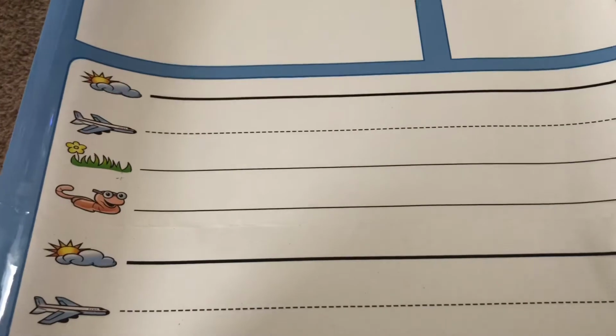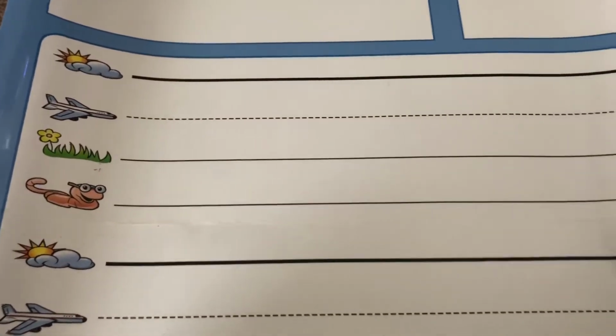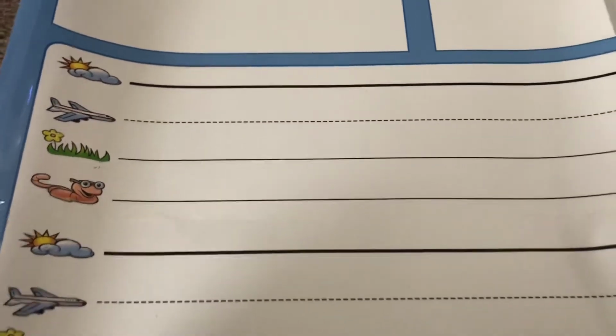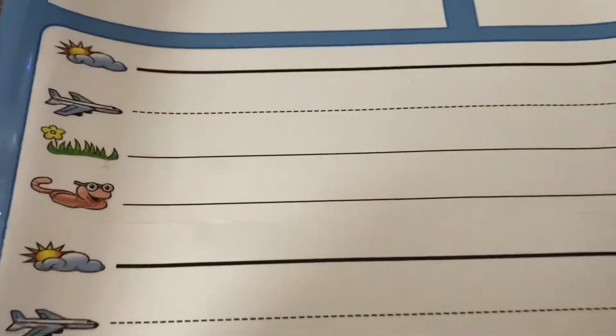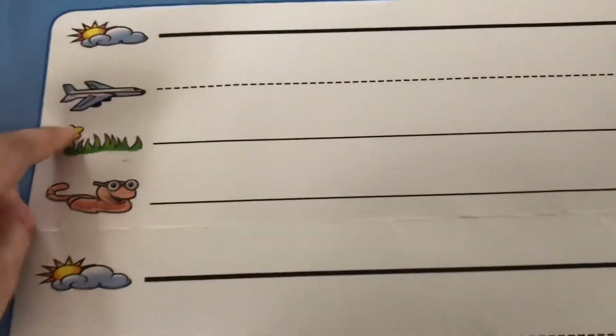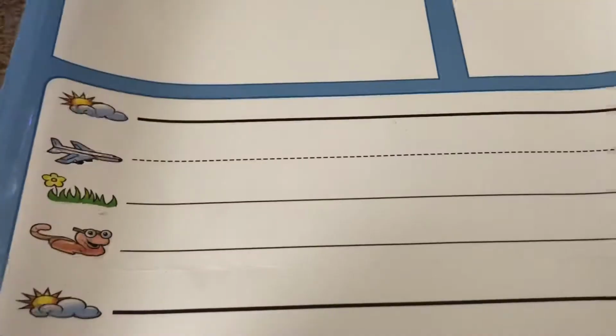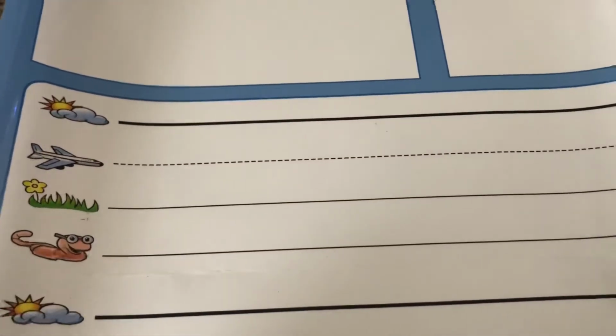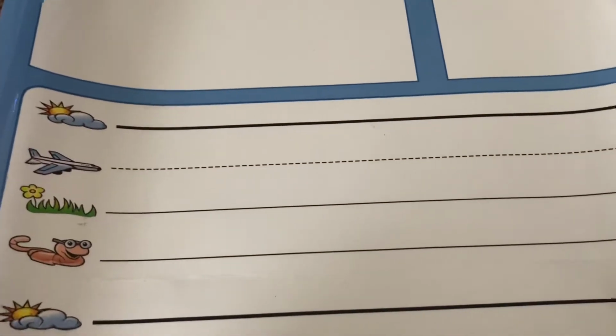Hey everybody, welcome to week 3, day 4 reading for handwriting. We are going to have a review of the letters that we have already learned how to write using our skyline, our plain line, our grass line, and our worm line. You are welcome to pause anytime you need to for practice. I'm going to write each letter twice.